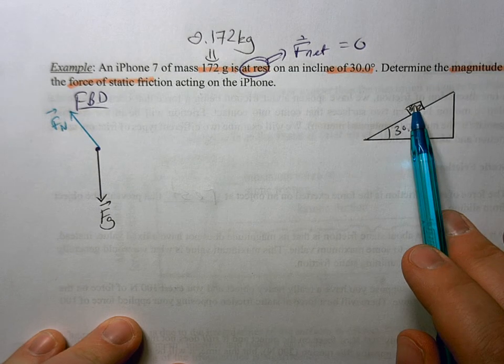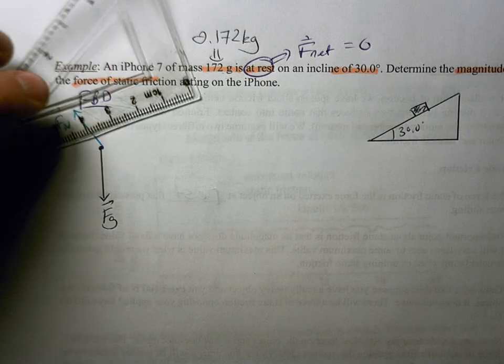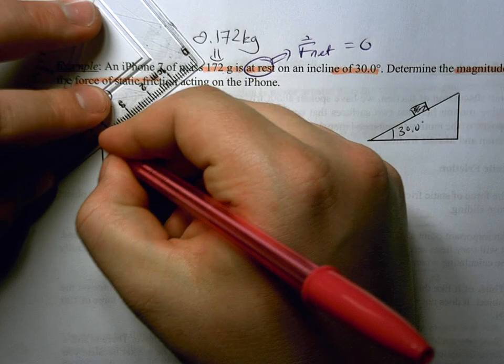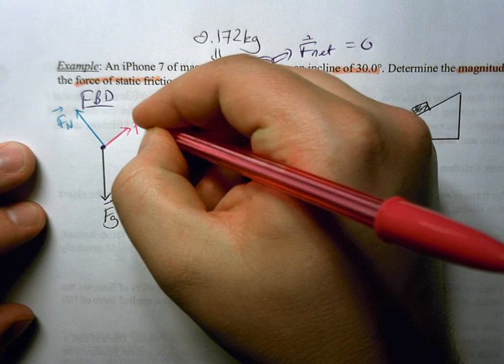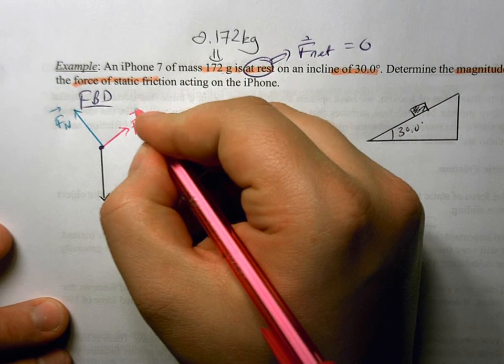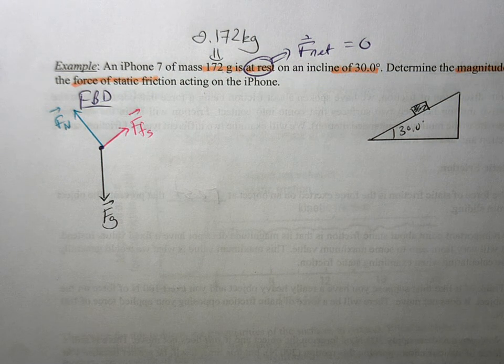So the phone wants to go down the plane, so friction's going to have to go up the plane in order to oppose that. So our force of friction, we're just going to make it look a little bit like this. We're going to put FF, and a little S for force of static friction. As long as you put force of friction, that's all we're looking for. If you forget to distinguish whether it's static or kinetic, not a big deal.